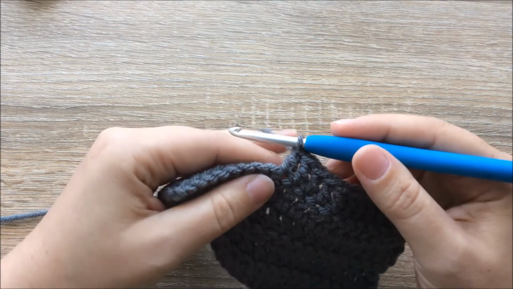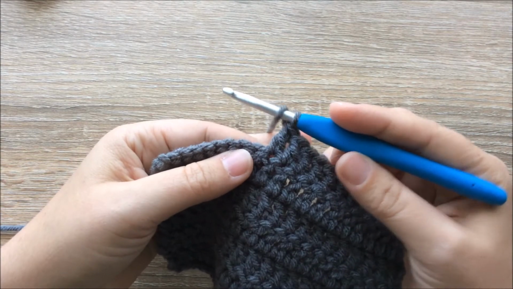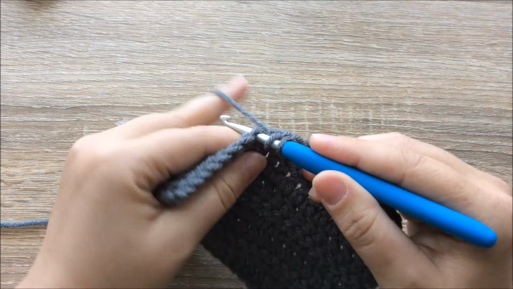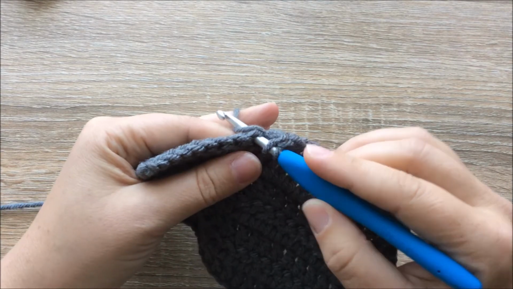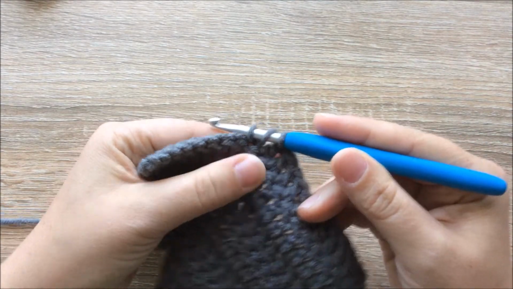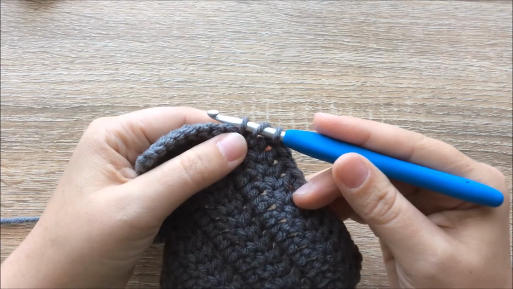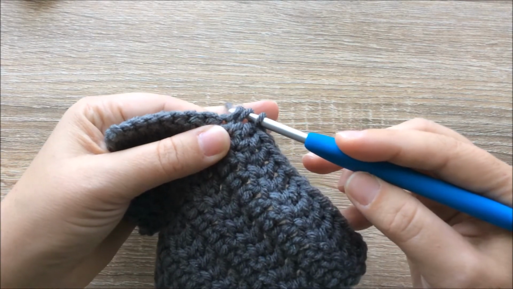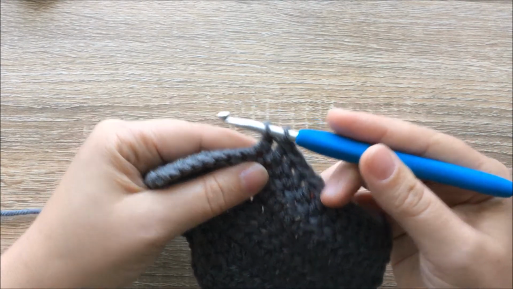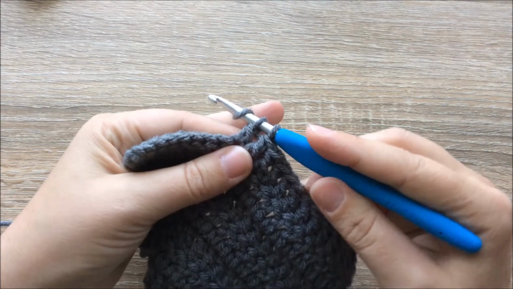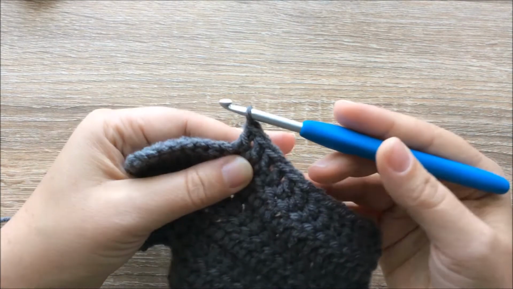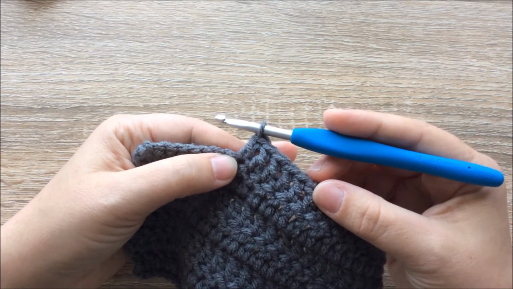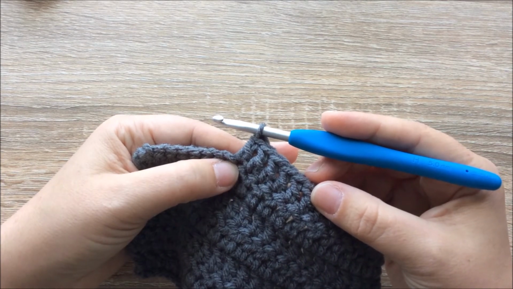One more time, the same steps: yarn over, hook into our work, yarn over, bring that back through, 3 loops on our hook, yarn over and through the first 2 loops, yarn over and through the next 2 loops. That's a double crochet in US terms or a treble crochet in UK terms.